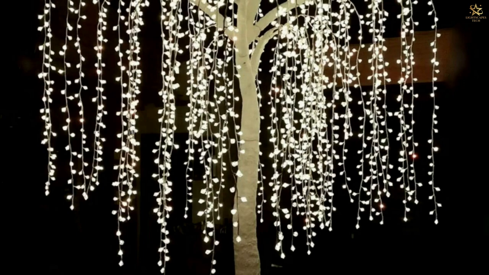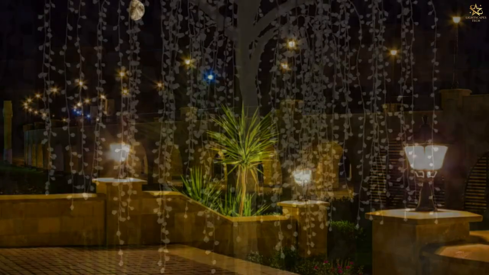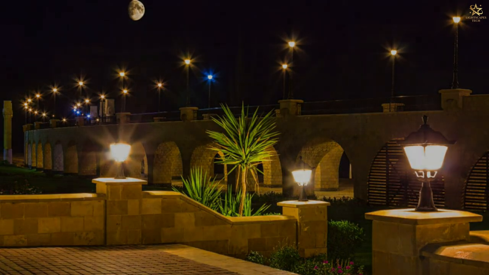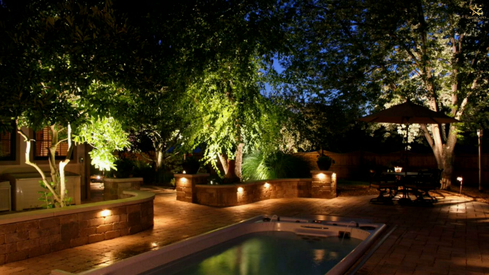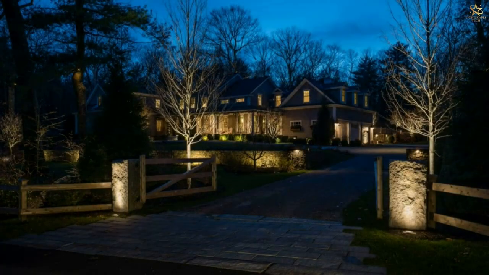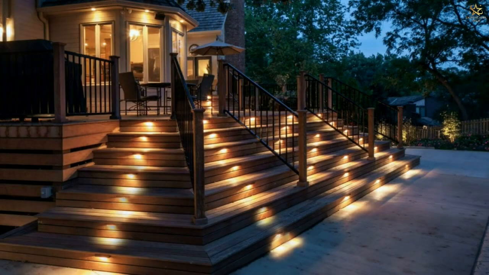Landscape artificial lighting is an art form that allows you to paint your outdoor space with light, revealing hidden beauty and creating captivating nighttime environments. Outdoor artificial lighting is the alchemy that turns your outside area into a magical realm after dark. It's about creating a pleasant atmosphere, emphasizing the beauty of your landscape, and enhancing safety.